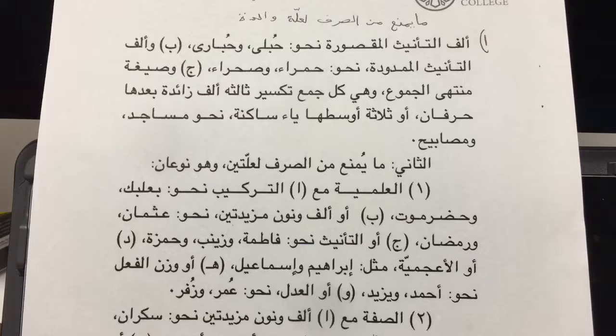So these are the 3 things that if they come will make the word ghayrul munsarif just by their own. They don't have to combine with any other cause to make a word ghayrul munsarif. That is alif at-ta'nith al-maqsura, and that's the alif that looks like a ya without dots. Number 2, alif at-ta'nith al-mamduda, and that is the alif that is a regular alif and then after it is a hamza. And then finally, sighatu muntaha al-jumu', and that's 2 patterns, masajid and masabih, or mafa'il and mafa'il.